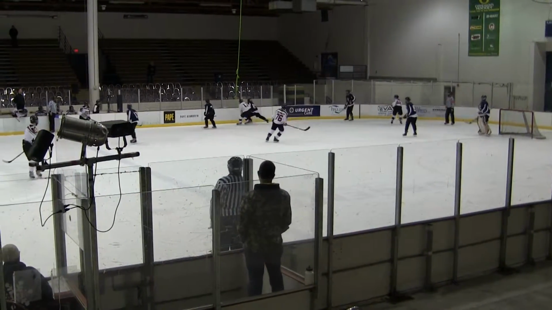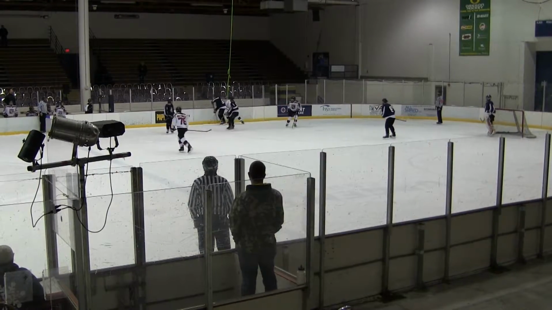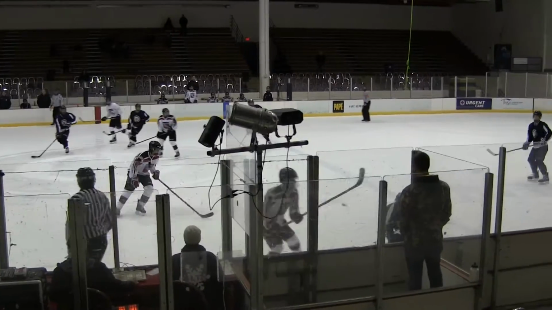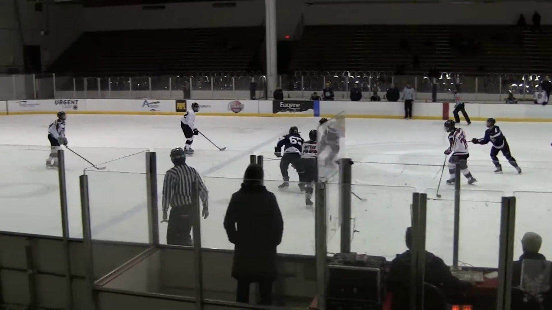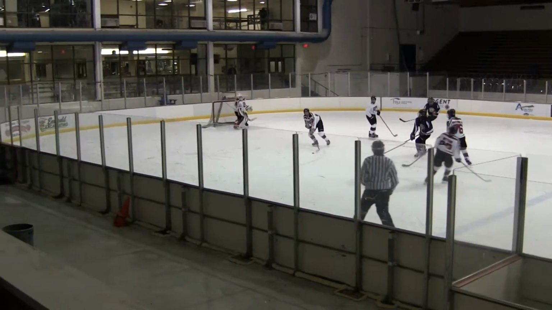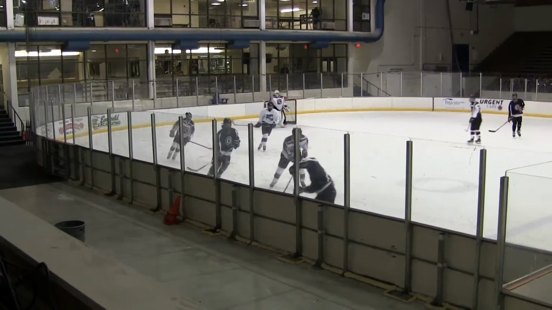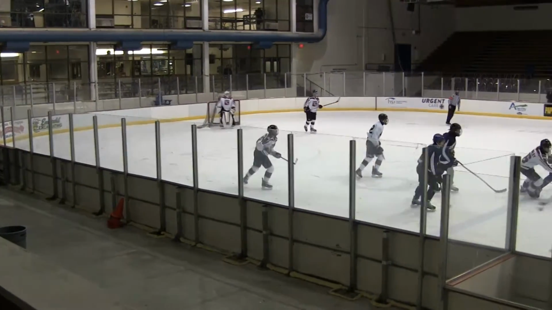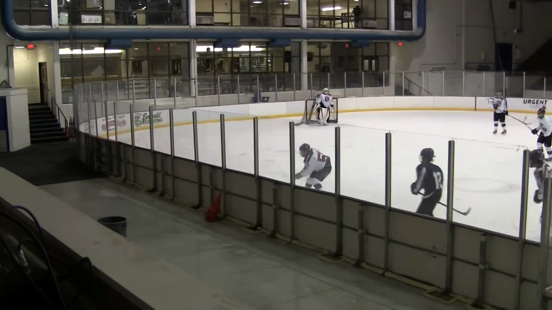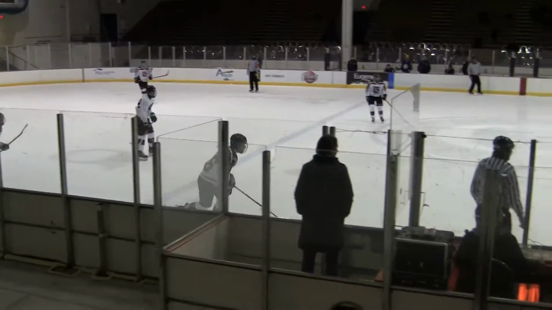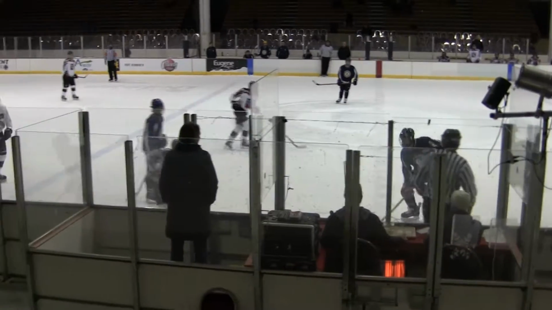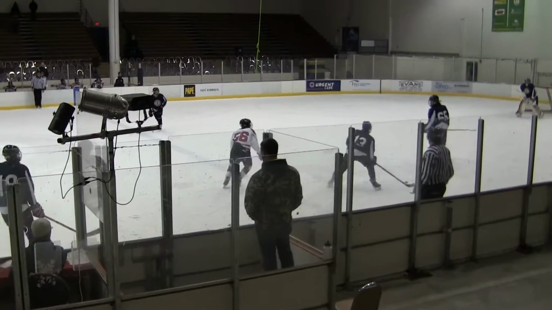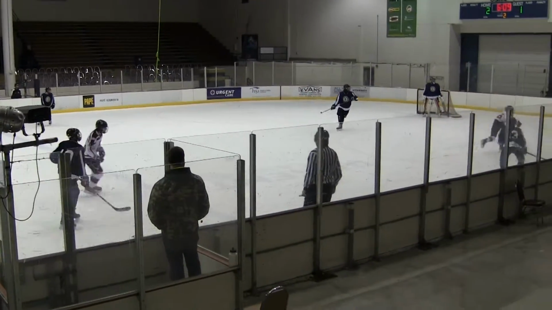Covington sends it deep. It's along the half wall now. Carson gets enough of that to keep it in. And now Eugene looks to break out. Cross ice. Over the blue line. To Covington. Covington backhands up the wall. Covington again. Up the wall to Bottomley. Bottomley has that taken off his stick. Back into Vancouver's end. Covington out to neutral ice. Covington sends that up to Bottomley. Oh, no. Eugene winds up with it in their own end. Covington on the forecheck.